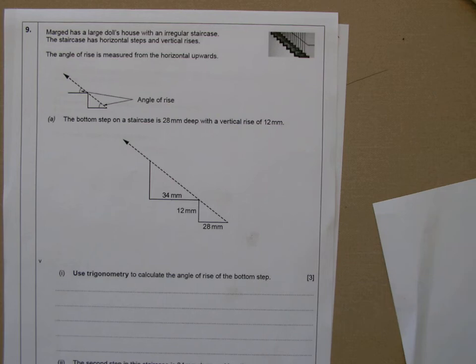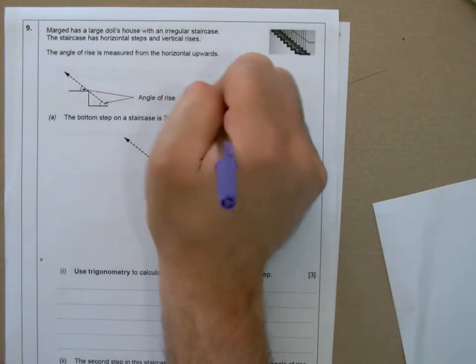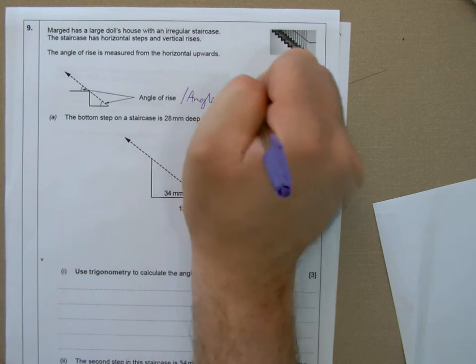Okay, so we've got Margaret, who has a large doll's house with an irregular staircase, and the staircase has horizontal steps and vertical rises. It says that the angle of rise is measured from the horizontal upwards, so you can see how it's pointed in that diagram. Sometimes the angle of rise is called the angle of elevation. Okay, so look out for those terms.